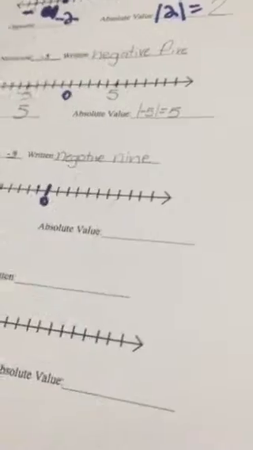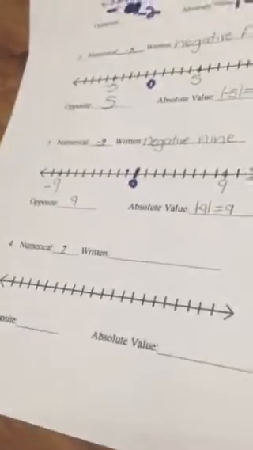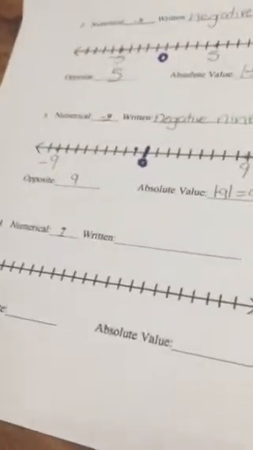Now show me the absolute value of -9. Correct. And what's the opposite? You put 9. That's correct. Now we have one more, 7. Do you want to put the 0 in or you want me to put it in? You put it. Okay.